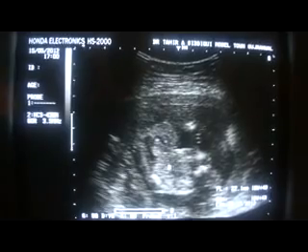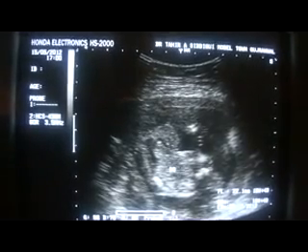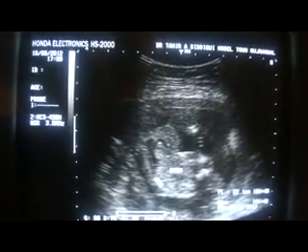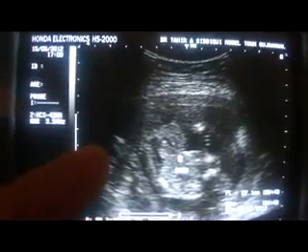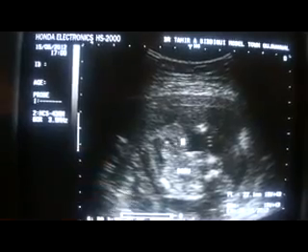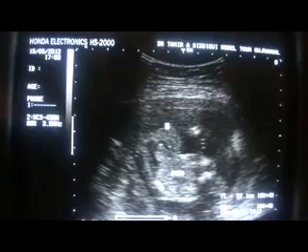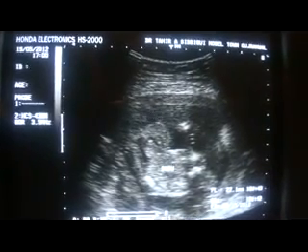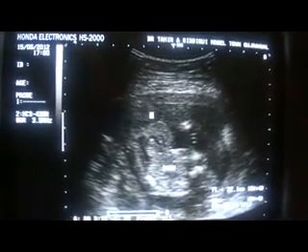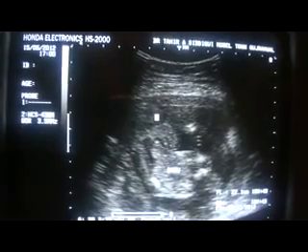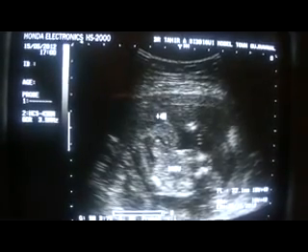So this is the case of the day, showing you the basal bones of the skull, the OMPHALOCELE.